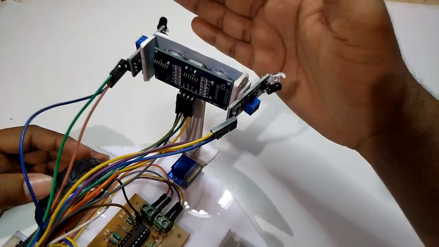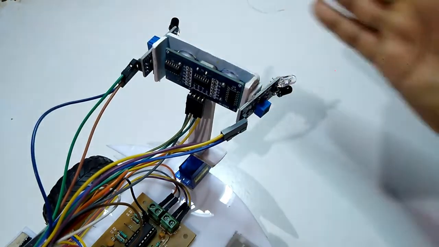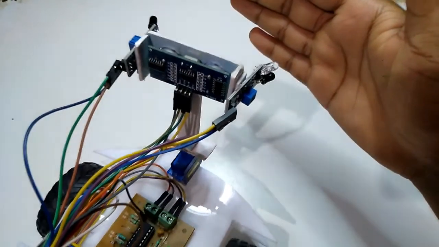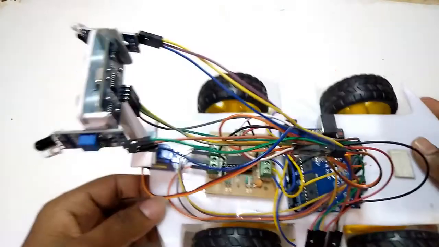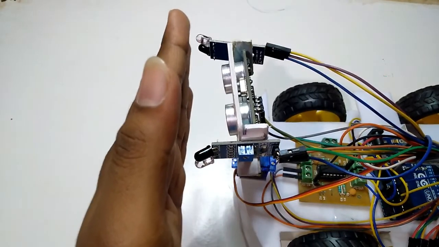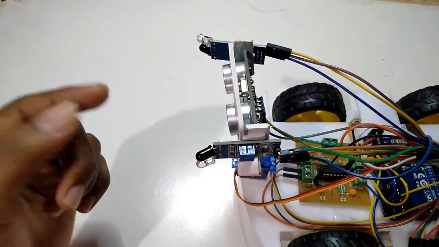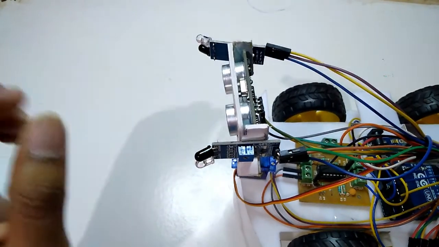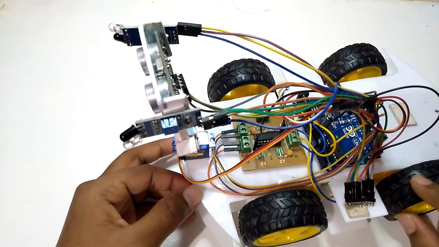If both sensors detect the object, it should stop, because the object is nearer to both sensors, so there is no movement for the robot. That's why we should stop the robot. For the stop condition, when the ultrasonic sensor measures a distance of less than 10 centimeters, the robot will stop. Another condition is when both IR sensors detect an object, the robot will stop.